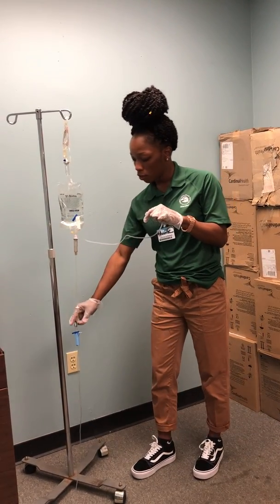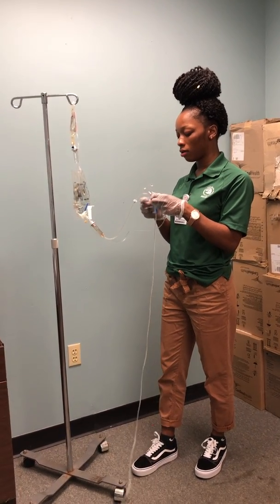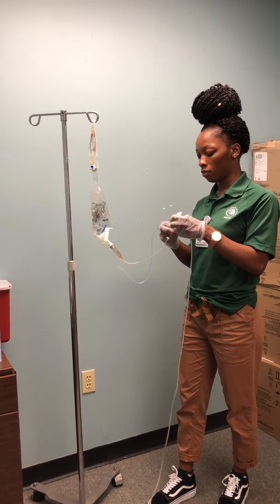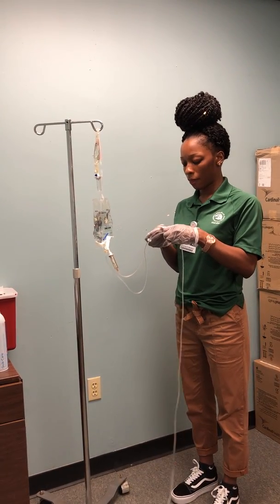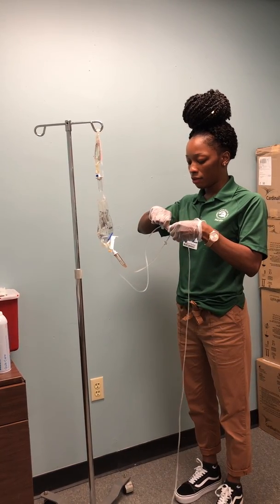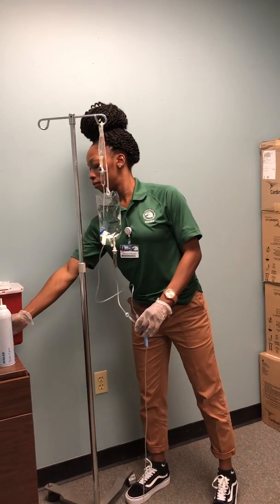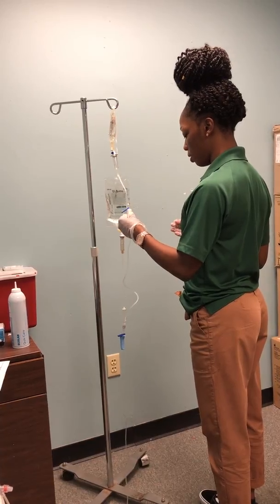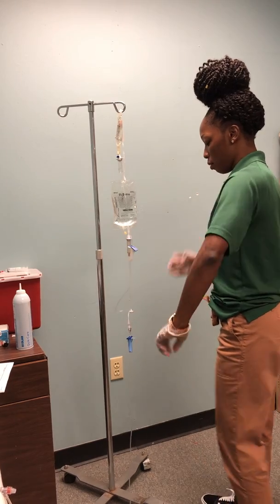I would clean the port closest to the primary bag. And then attaching my piggyback. Unclamp my piggyback and regulate my drops using my primary clamp.